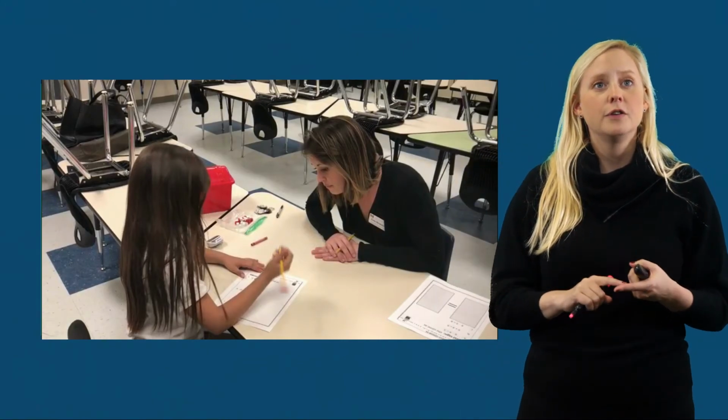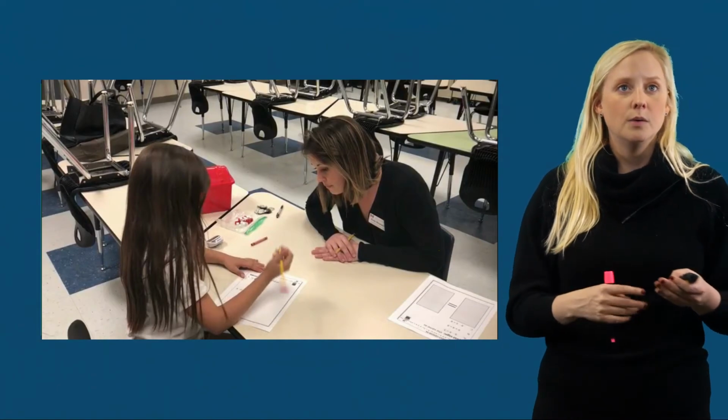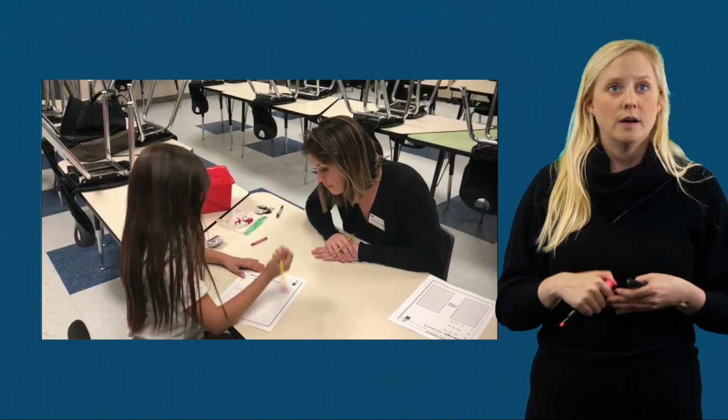So now that we've talked about Equation Quest, we've reviewed understanding the equal sign as a relational symbol, setting up and solving standard equations, setting up and solving non-standard equations, and isolating the x. We're going to look at an example of a teacher working with a student during the Equation Quest activity.